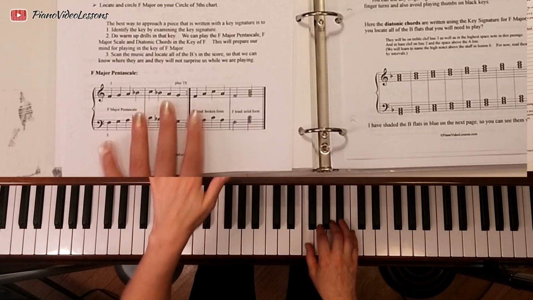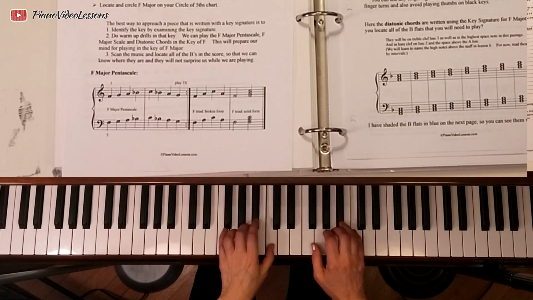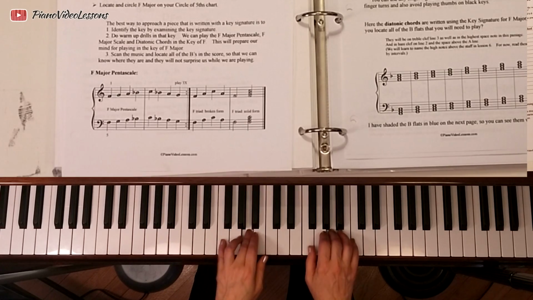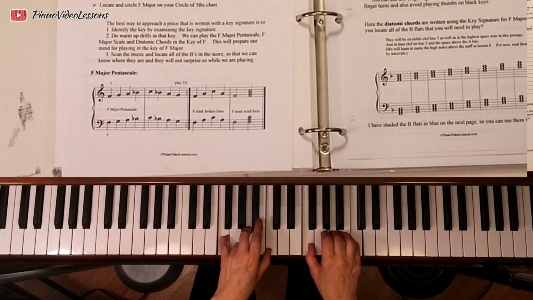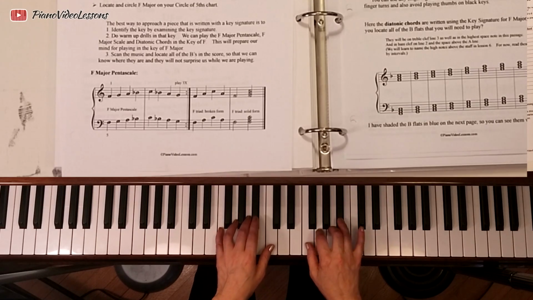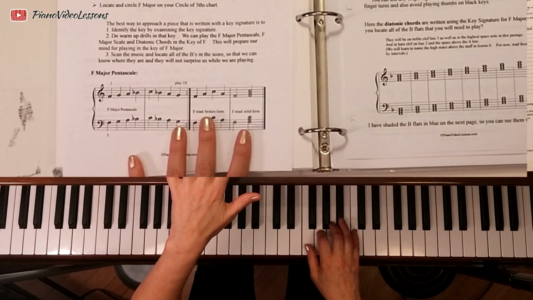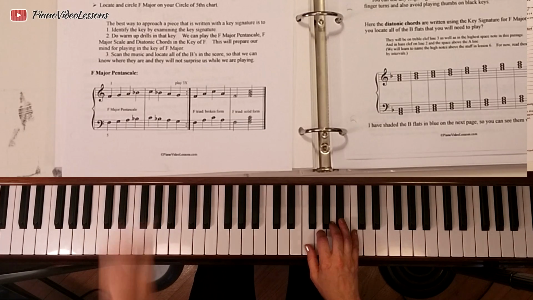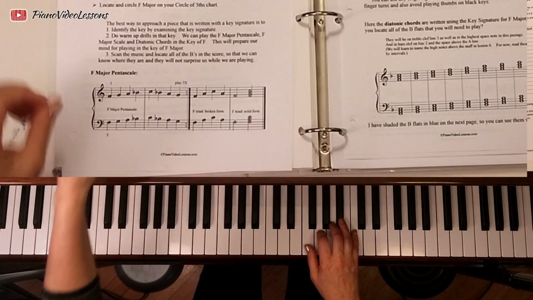And we can go ahead and practice this pentascale. And when you do this, you want to think about playing on the black key. I've given you a nice simple reading example here with even the letters written in just to get you warmed back up.